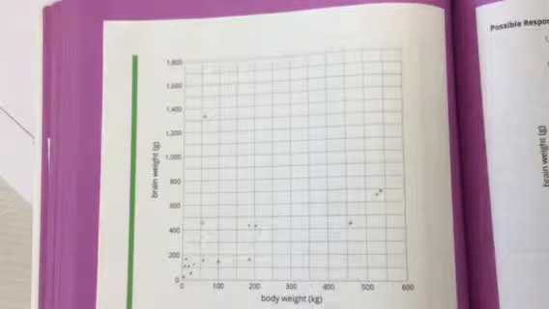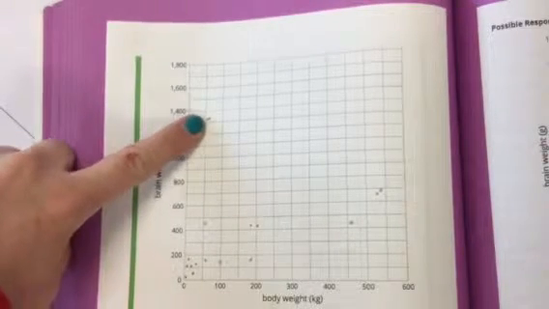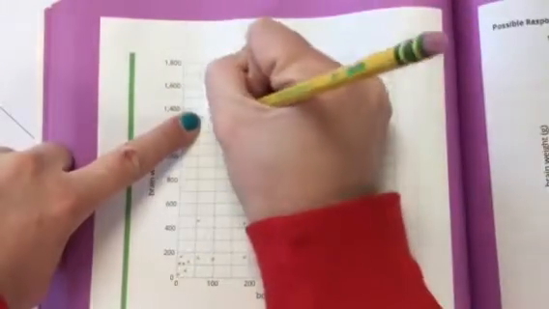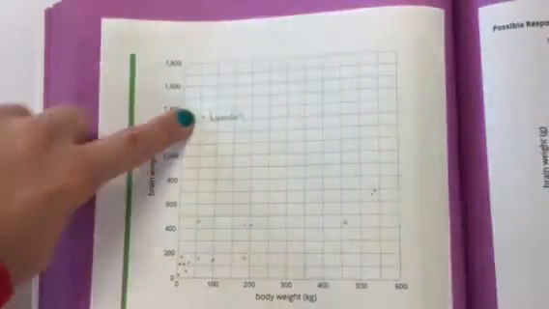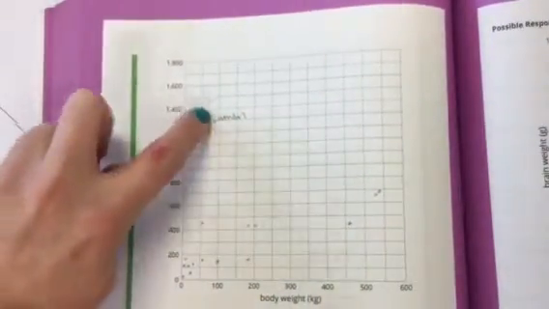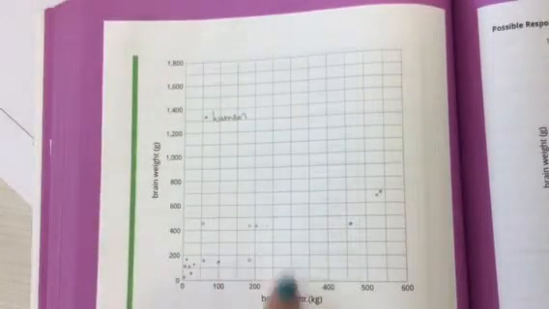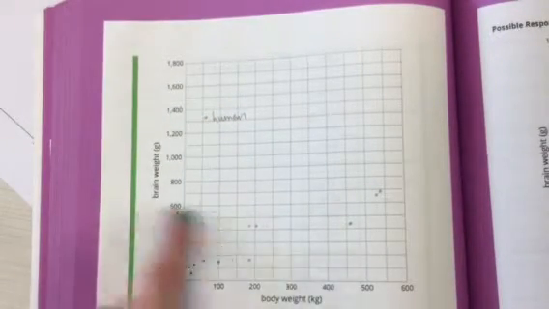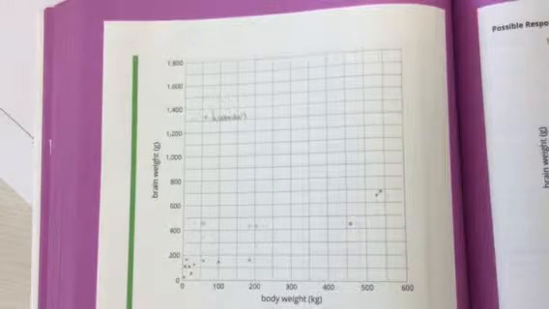So the outlier that stands out to me is this one all the way up here, which just happens to be the human. So our brains are way, way heavier than most of the brains of other species that have similar body weight to us, which is interesting.